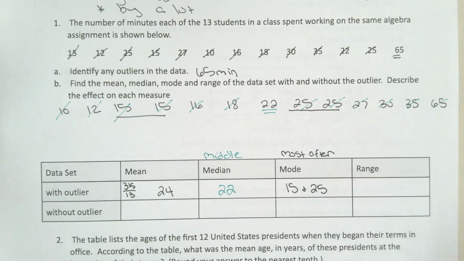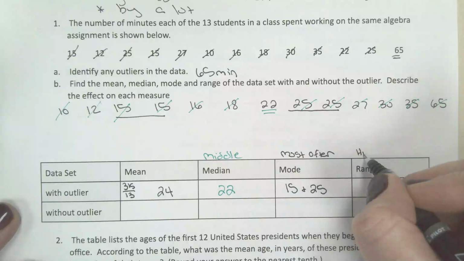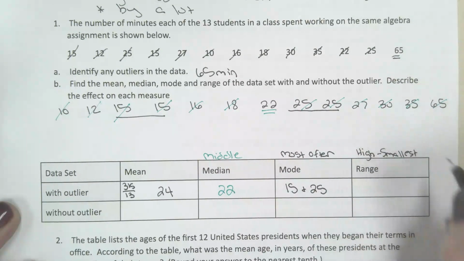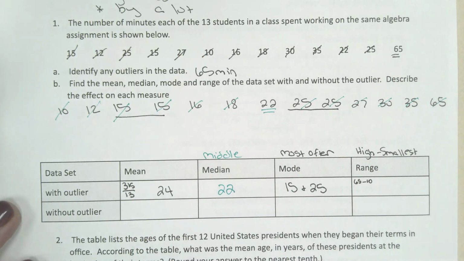The range is we're going to subtract the smallest number from the highest. So here with the outlier, I took 65 minus 10. So this one has a range of 55.